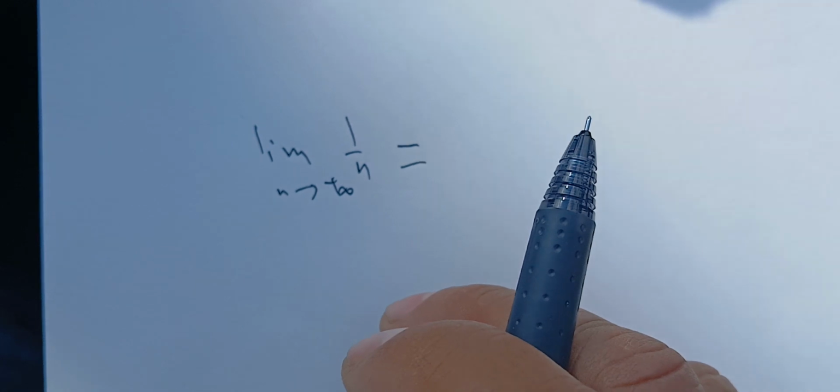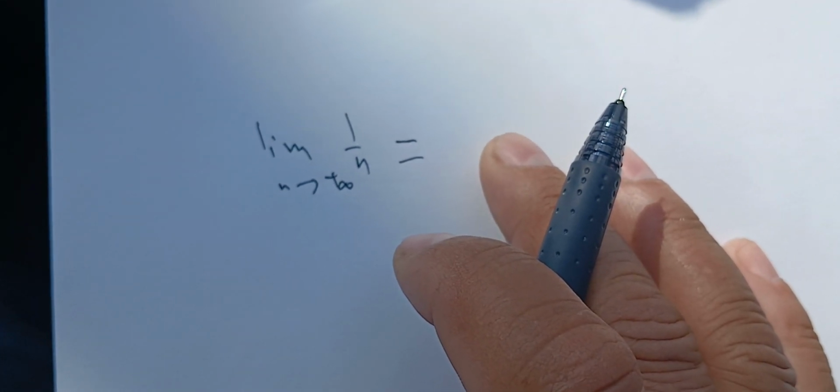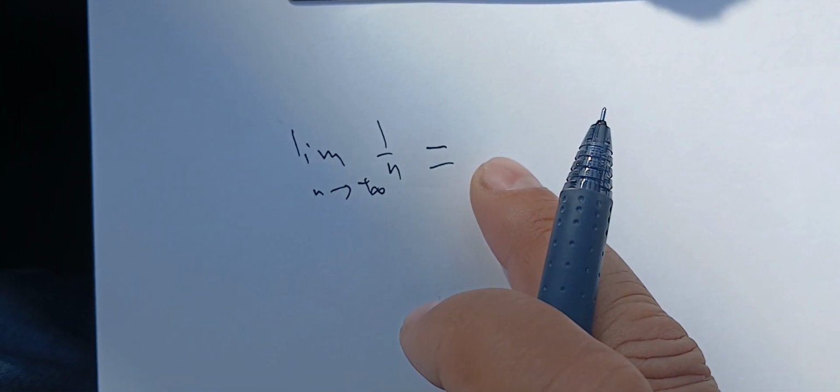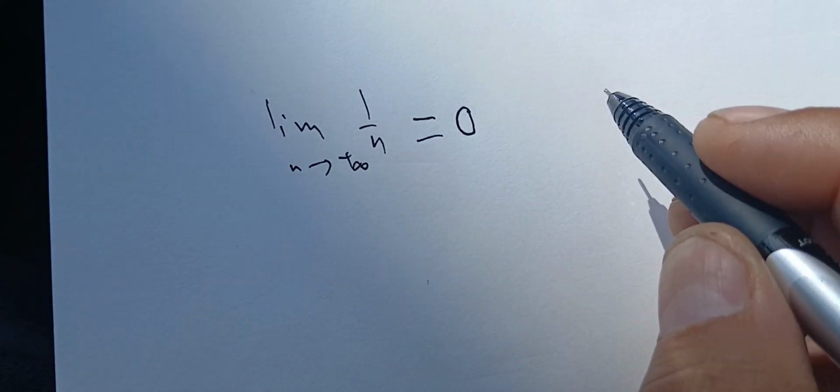Sometimes our logic and our common sense help us find the limit. Think of this one as maybe a loaf of bread that you divide among billions of people. How much do they get? They get zero. They got nothing. They are almost zero. So we say zero. Okay. Another limit that we would like to do is 1 over n squared.